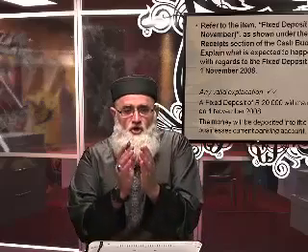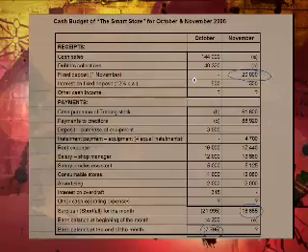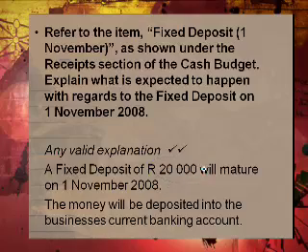Please make sure when you're looking at your cash budget, you can see that in the month prior to it, there's my fixed deposit. Right? Notice in October, nothing appears there. Absolutely nothing. Whereas in November, you find an amount of 20,000 Rand. What does this indicate to you? It indicates to you that a fixed deposit of 20,000 Rand will mature on the 1st of November. The money will be deposited into the business's bank account, and therefore you are expecting to receive that money.